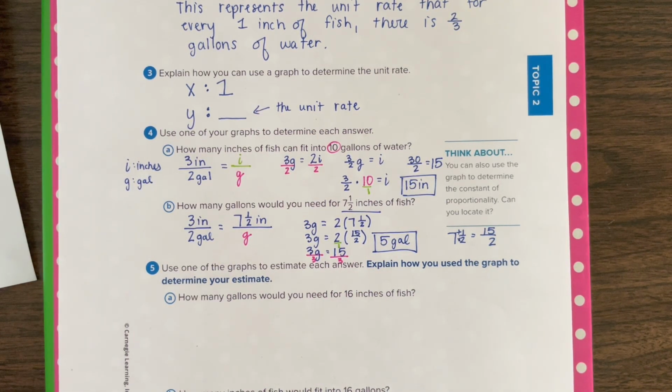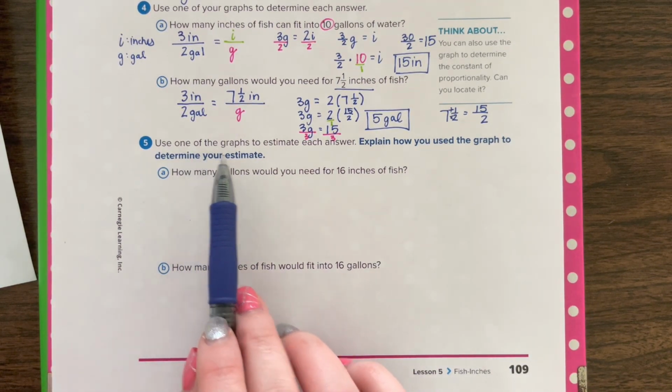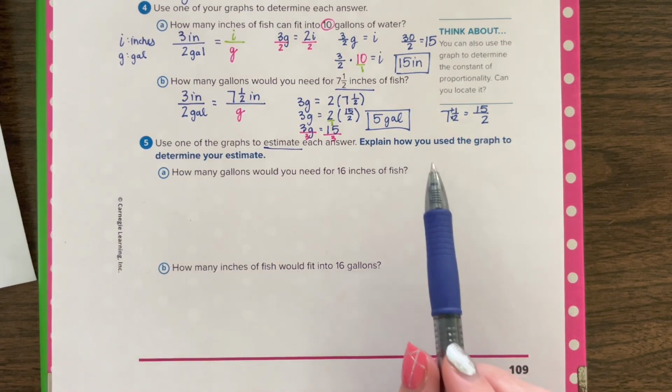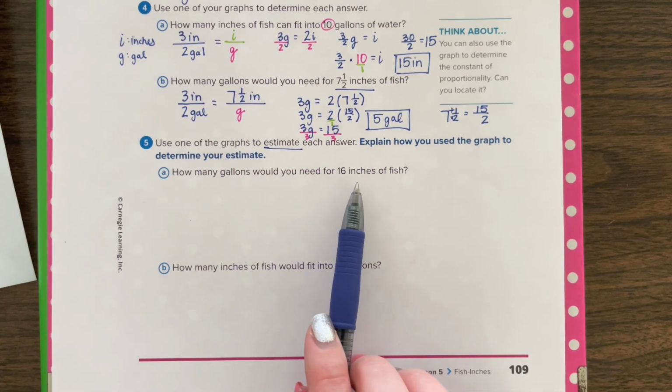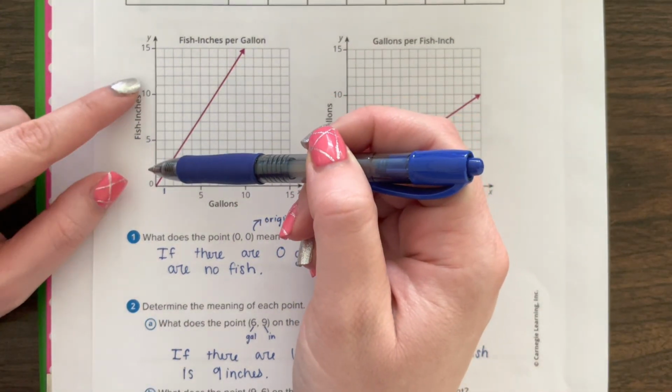So that is using it with our ratios. We can also use our graphs. So we're going to use one of the graphs to estimate each answer. So this one we're just going to give a ballpark. It does not have to be exactly precise, but we're going to talk about how we explain it. So how many gallons would you need for 16 inches of fish? So we are looking for 16 inches of fish.